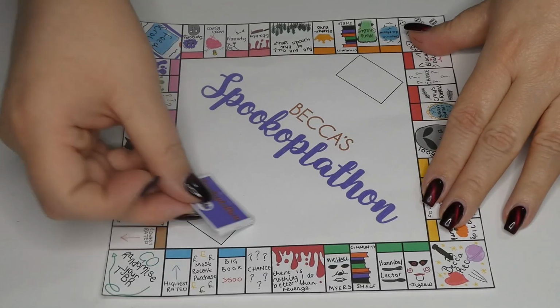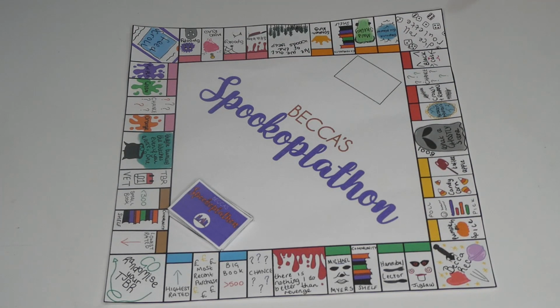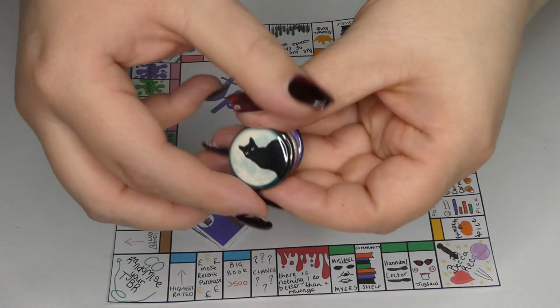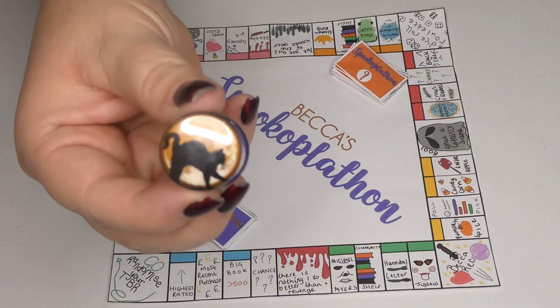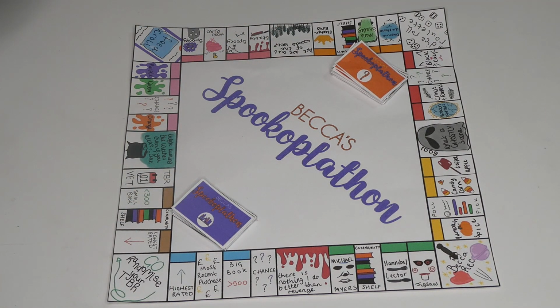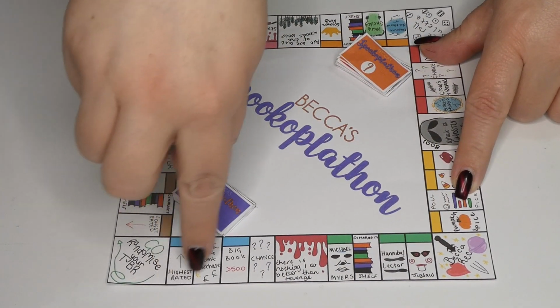But I do need another book to take to the doctor's office, since I'll be there for probably around 4 hours. So let's do roll number 5 and see what the next book will be that I will pick up for Becca's Spookoplathon. So there are the community shelf. Here are the chance cards. And I'm going to switch this just to this orange one. We landed on Pull Pick, so let me find Pull Pick is right here. So I'm going to leave this where it is because I'll just be right around here.